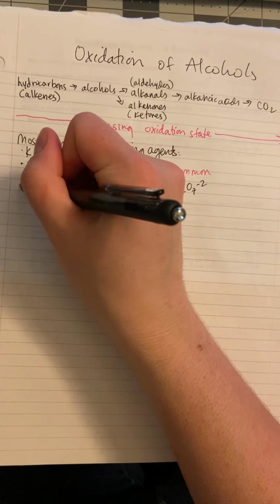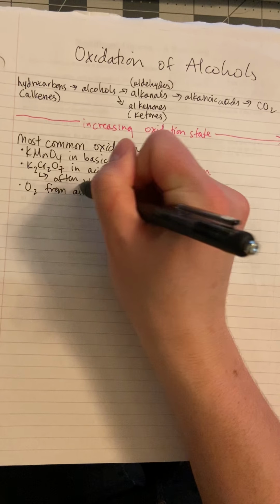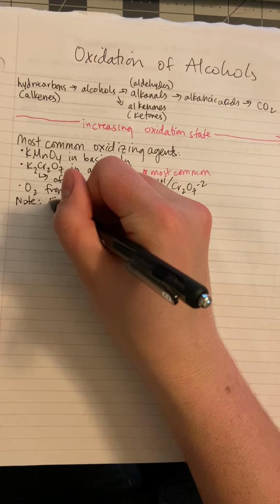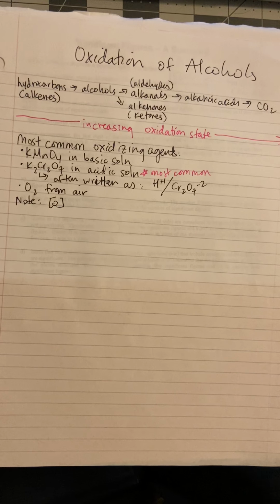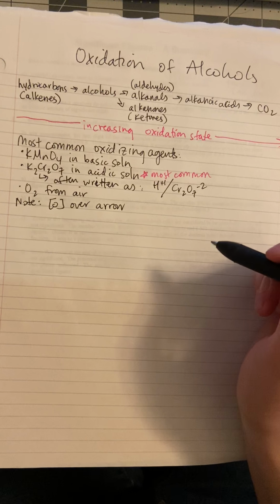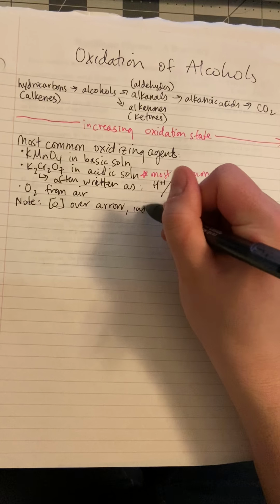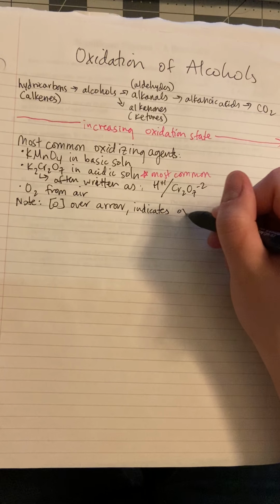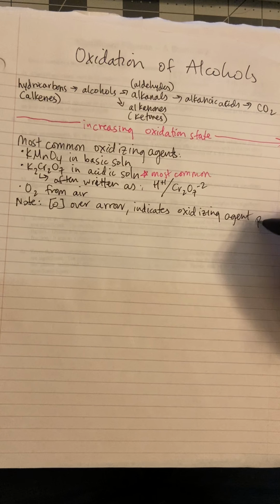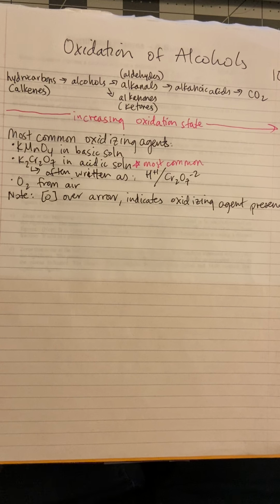Also, in addition to those two, you could just use oxygen from the air. And just a note, if you see this symbol over an arrow in a reaction, that indicates that there's some sort of oxidizing agent present. So that's just a short way to show that.